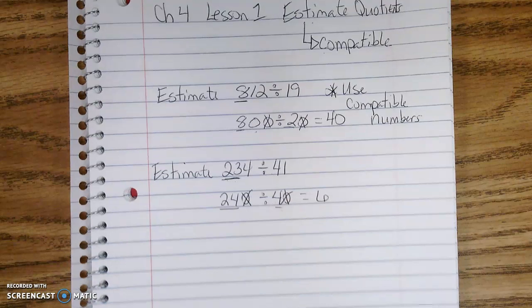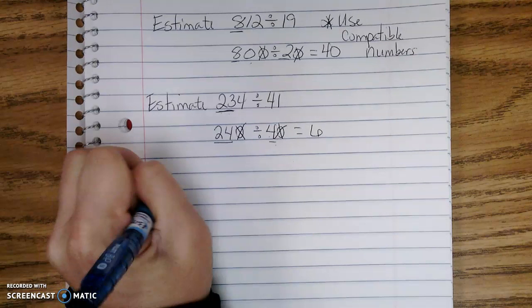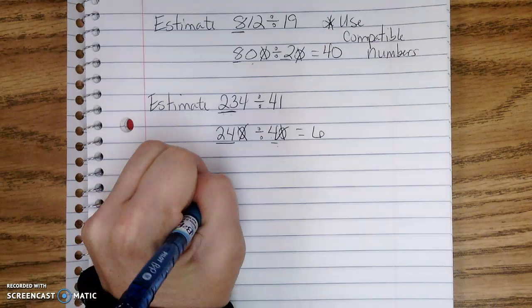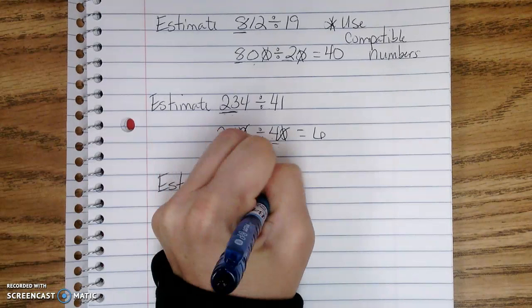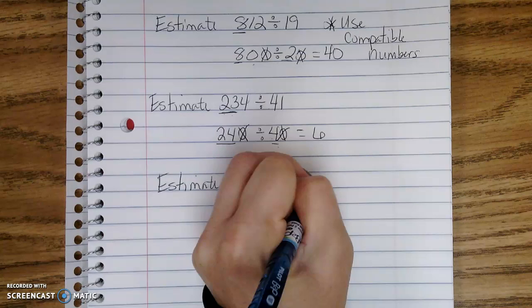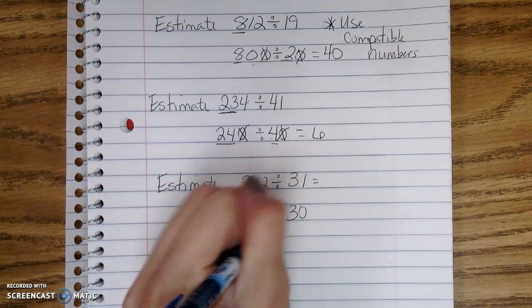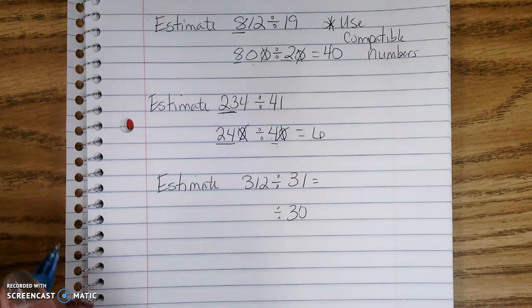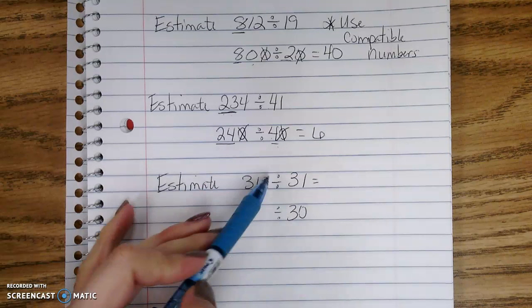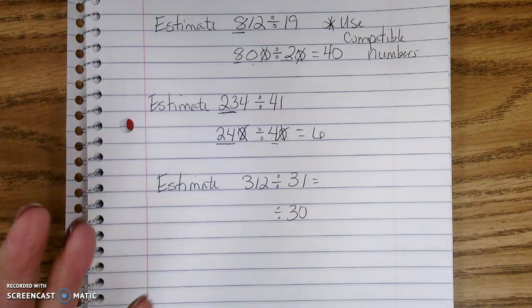Okay, we're going to do one more example before we go. We're going to do 312, so estimate 312 divided by 31. So again, I am going to change that 31 to a 30. That's what it's closest to. It's not always what it's closest to, though. I'm really looking at my two numbers, right? I have to really look at both numbers and see what I can change both of them to.